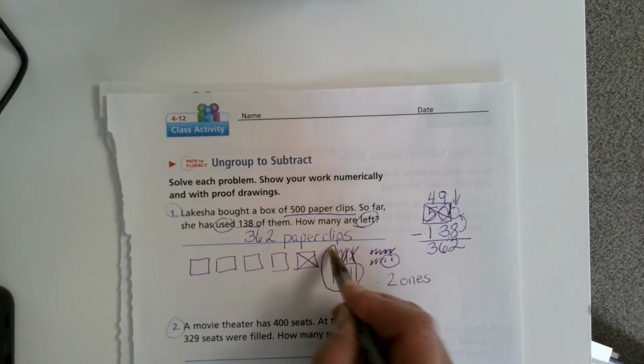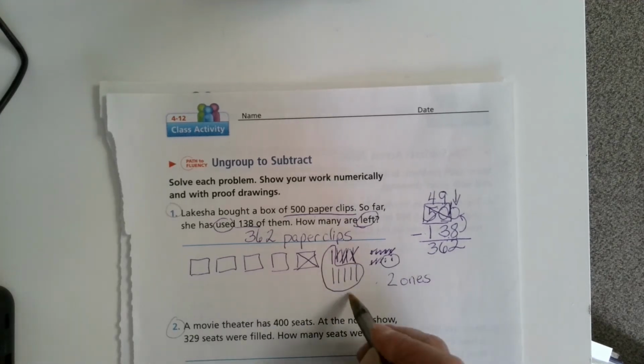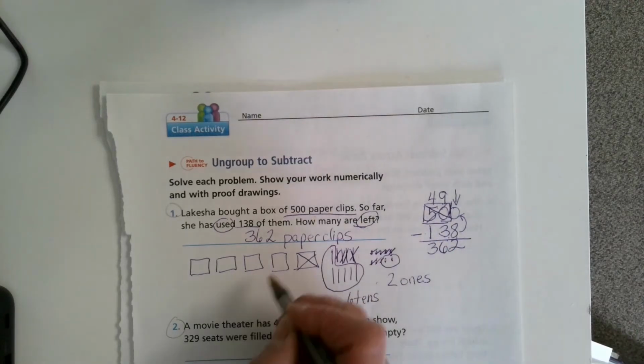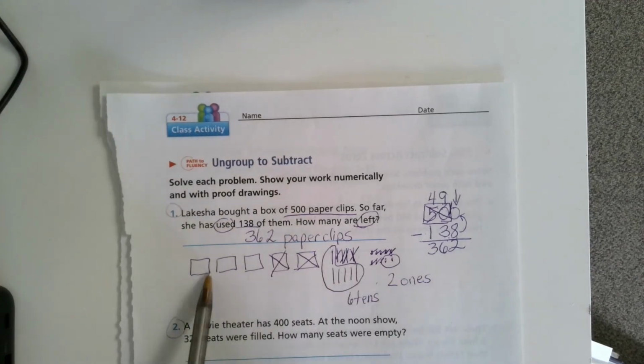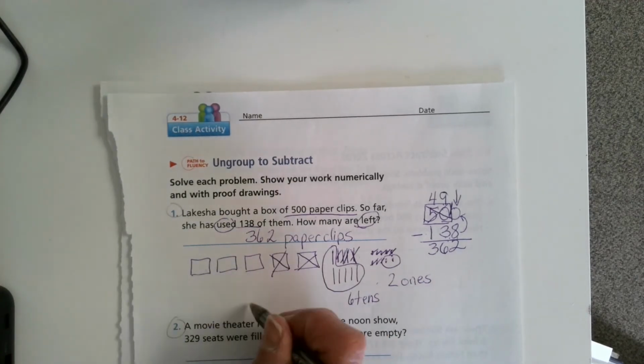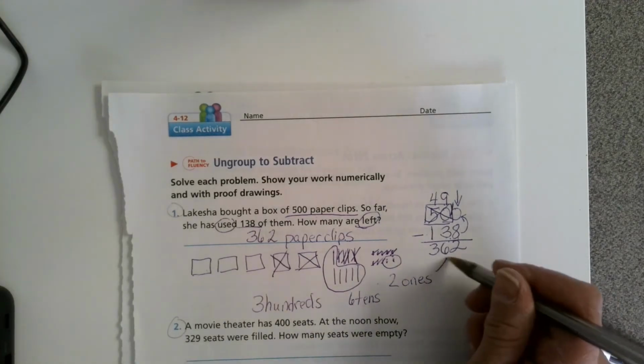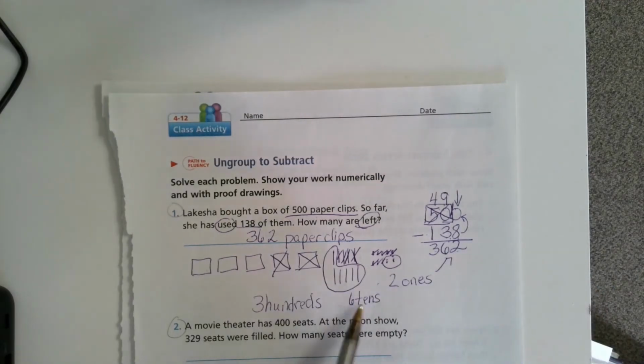And I have 6 10s left. And then it says to take away 100. So I'm going to take one of my 100s away. And then I notice I have 1, 2, 3 100s left. So my proof drawing represents my answer. 362, 300, 6 10s, 2 1s, 362.